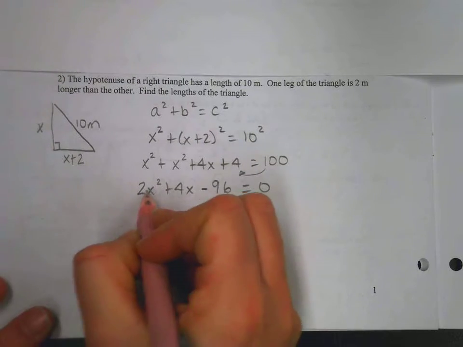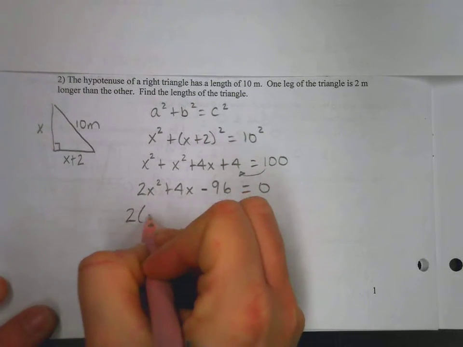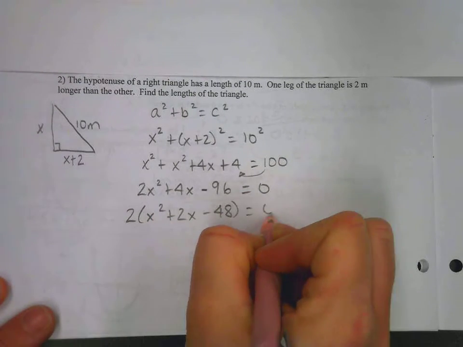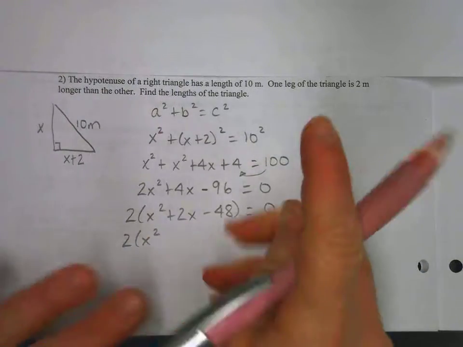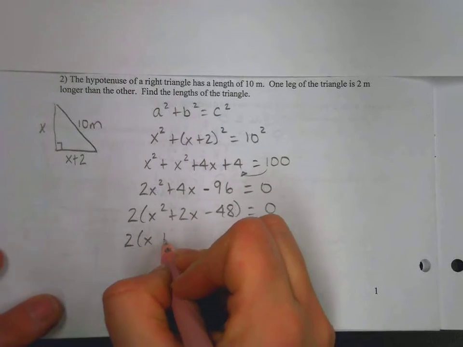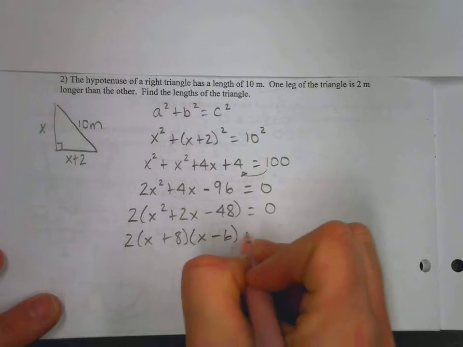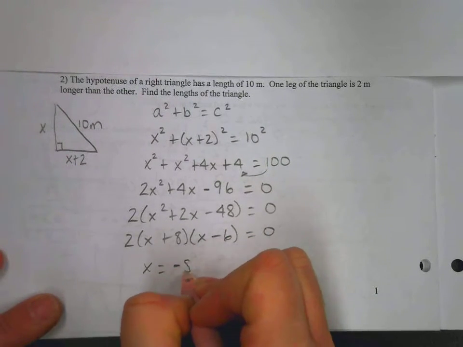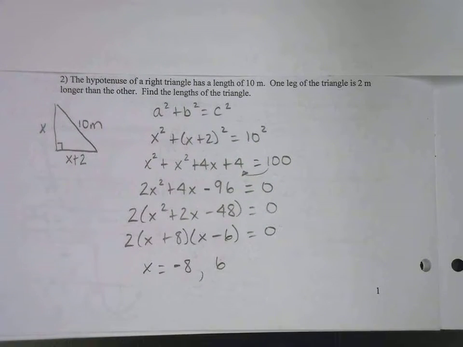All right, so we're first going to try and factor this. So I can notice that I can factor out a common factor of 2. I'm going to look at the factors of 48 and ask myself what multiplies to 48 but adds to a positive 2. Well, this would factor to x plus 8 and x minus 6. So my solutions would be x equals negative 8 and positive 6.